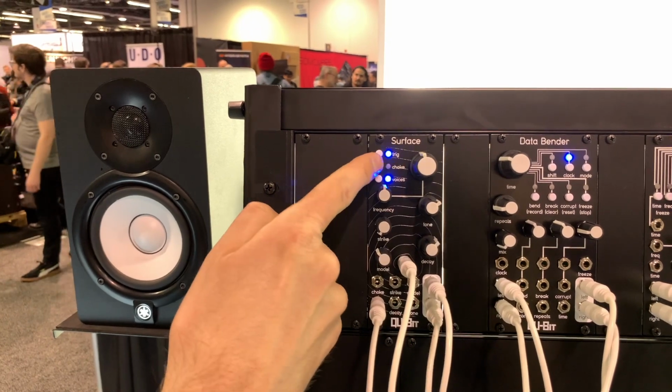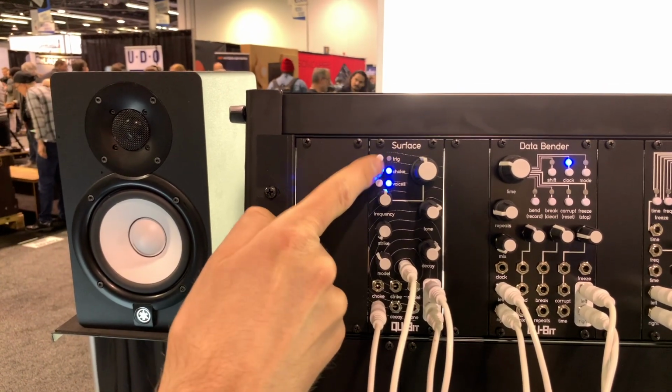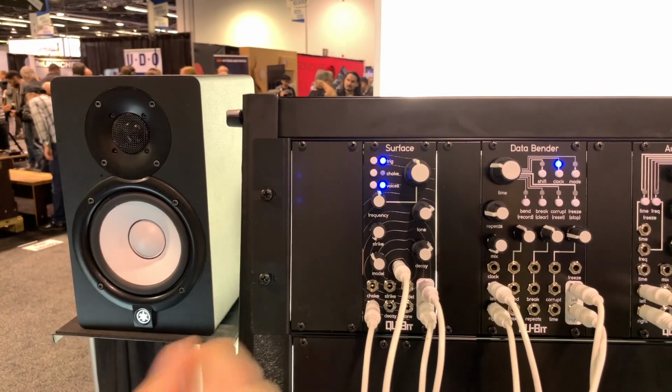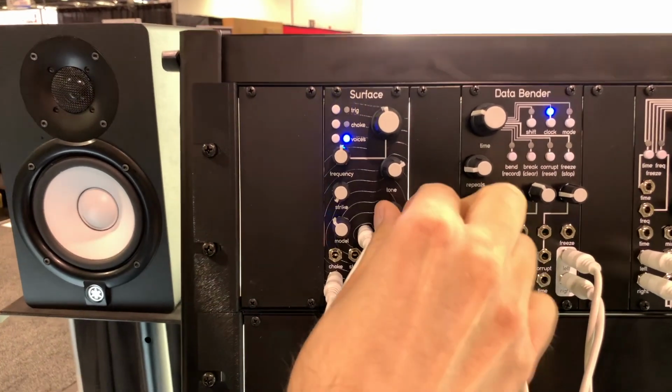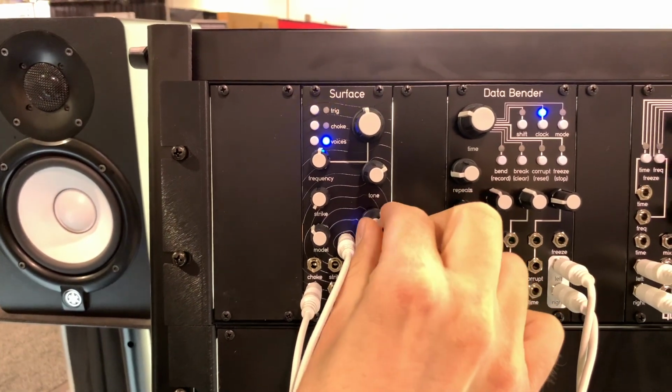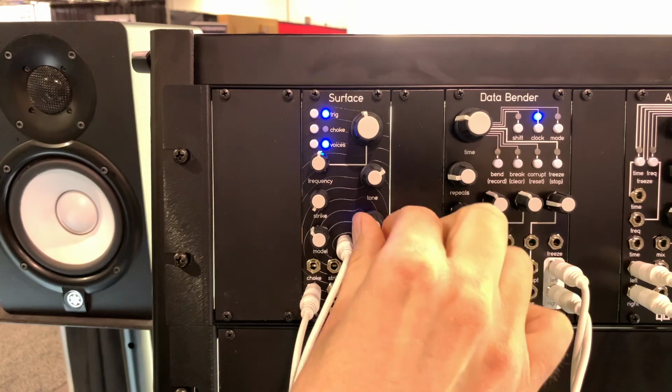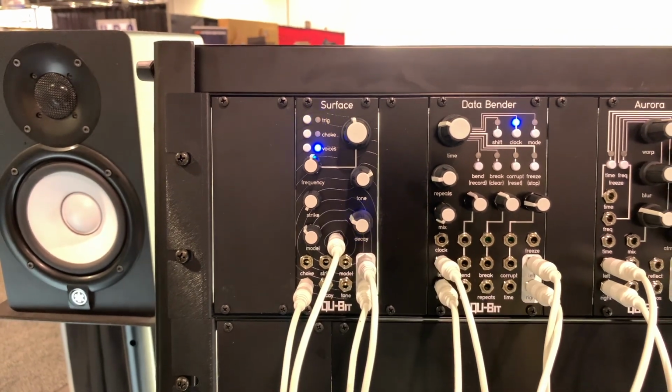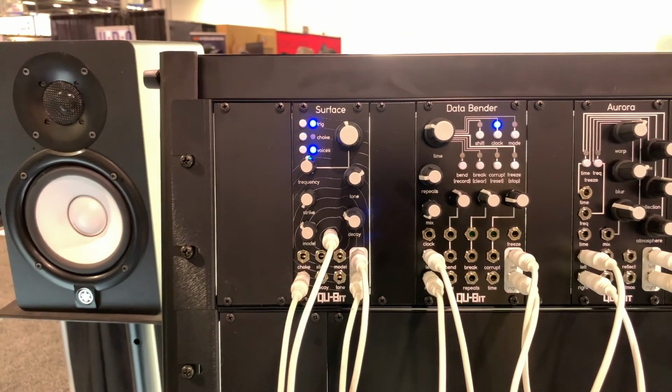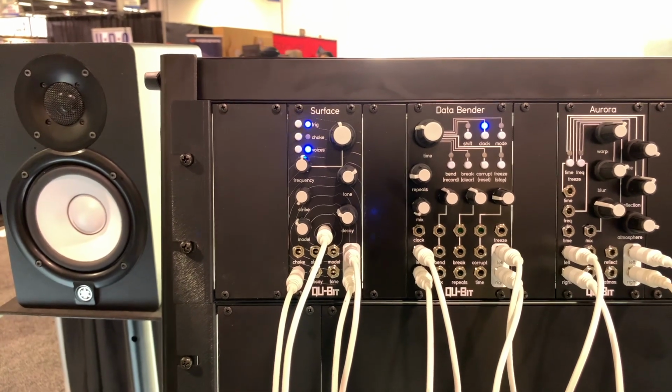And of course you can choke all active voices, really useful for articulating the sounds. And then a decay, just letting you determine the length of your notes. Surface is 10 HP wide. It's going to be the first one out this year in March, and it's going to retail for $299.